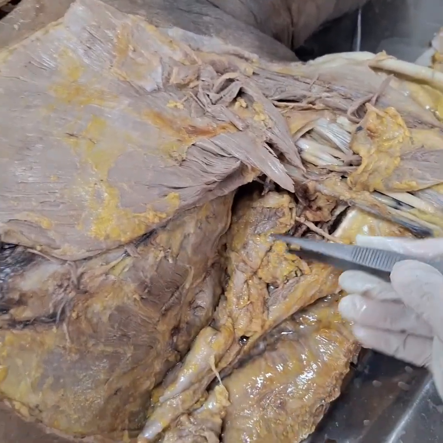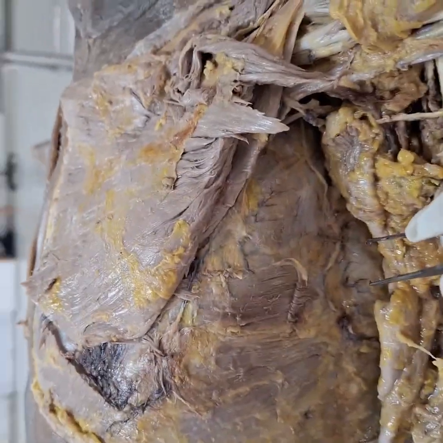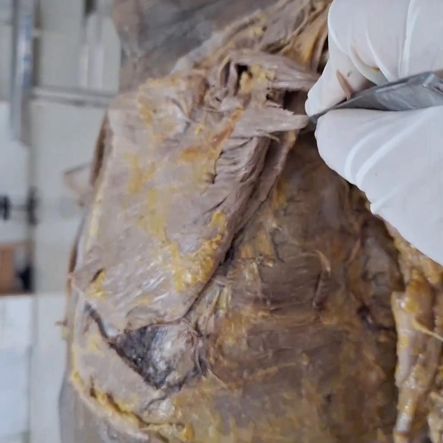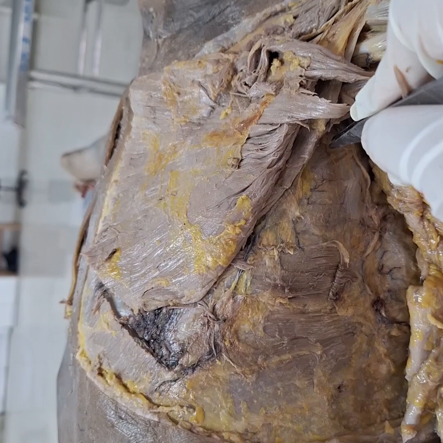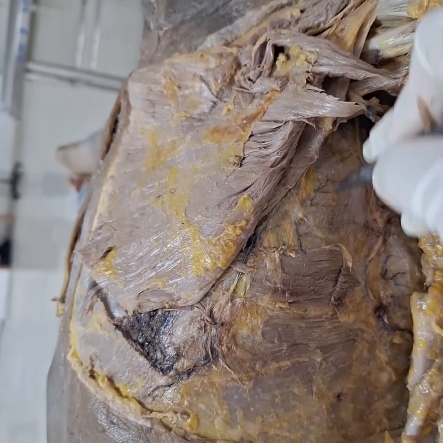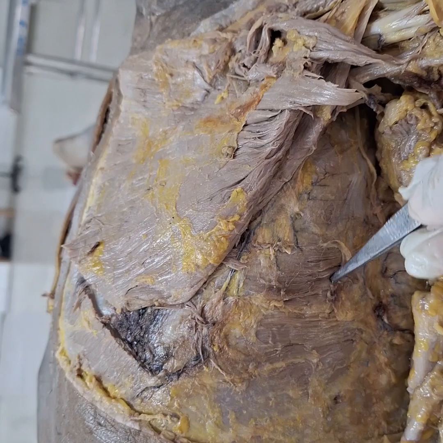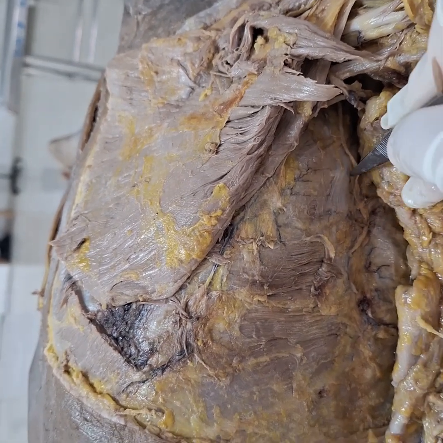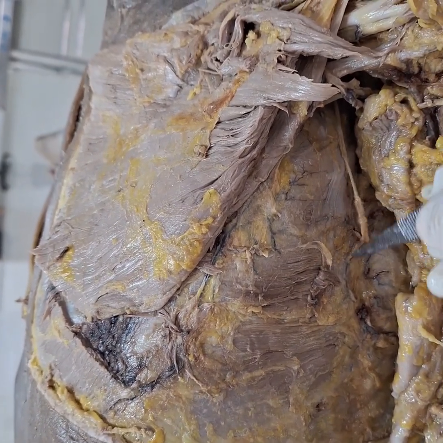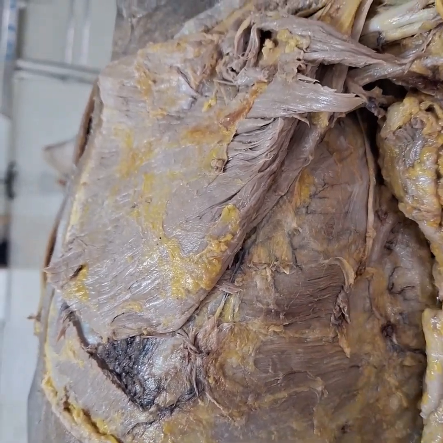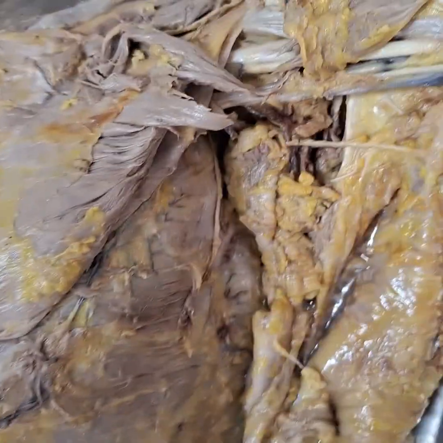The medial boundary again is formed by, if you can see from the side, the upper four ribs with the intercostal spaces and muscles, and the serratus anterior muscle. You can see the serratus anterior and the nerve supplying the serratus anterior. This is the long thoracic nerve. See, clustered here.